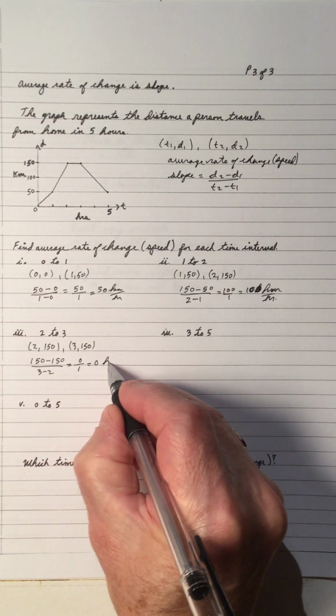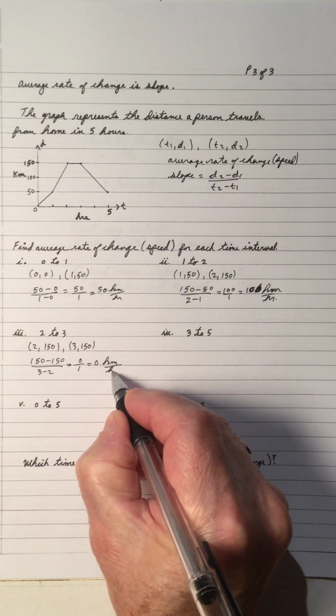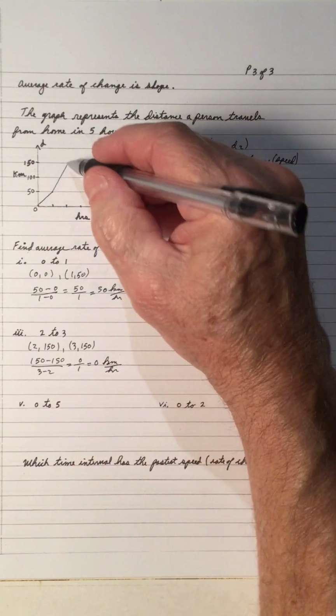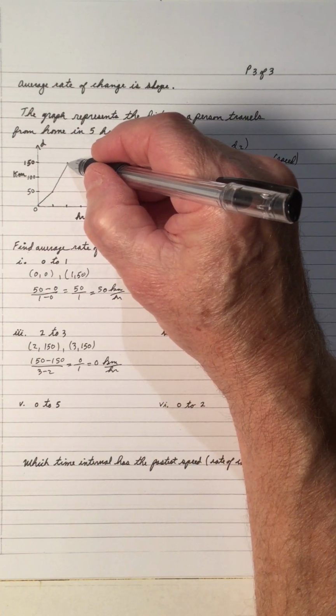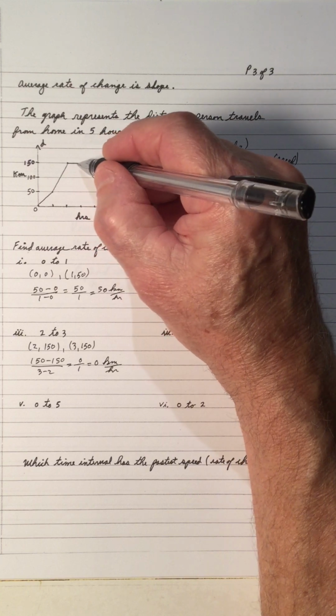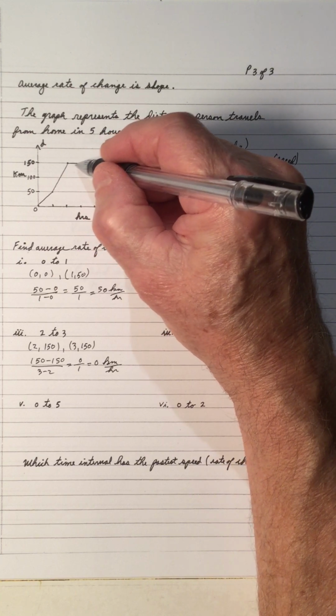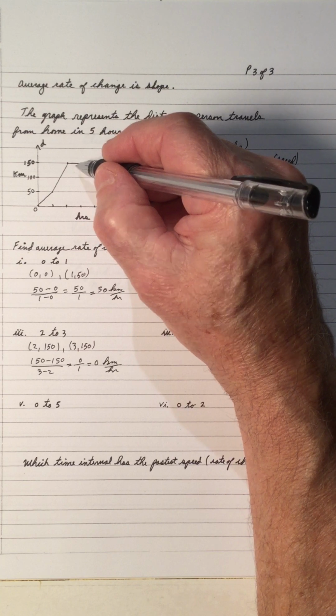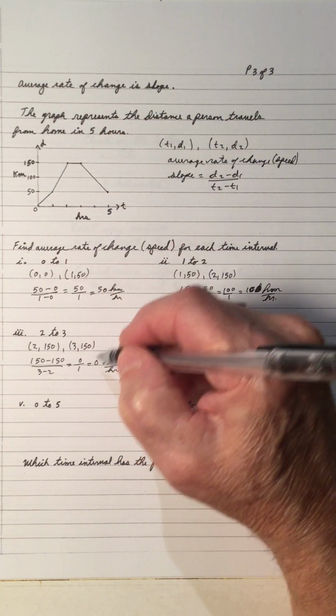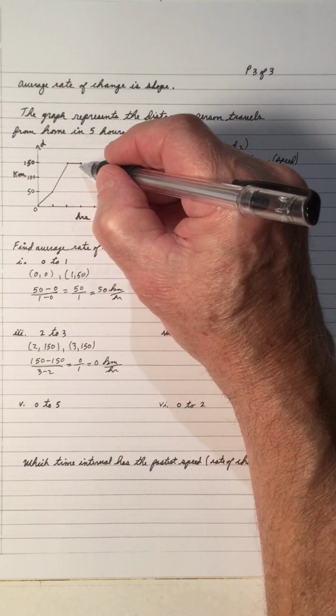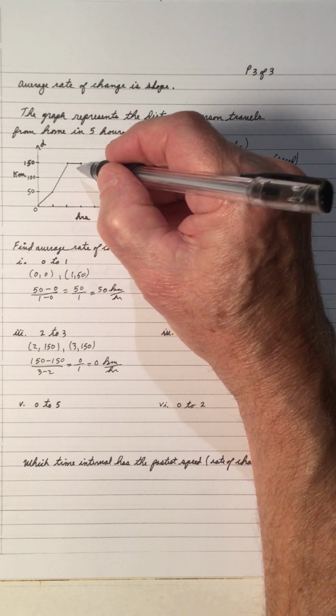So that's 0 kilometers per hour. And that makes sense because notice that the time went from 2 hours to 3 hours, but the distance never changed because it's a horizontal line. And the horizontal line has a slope of 0. So any horizontal line on a graph represents a slope of 0.